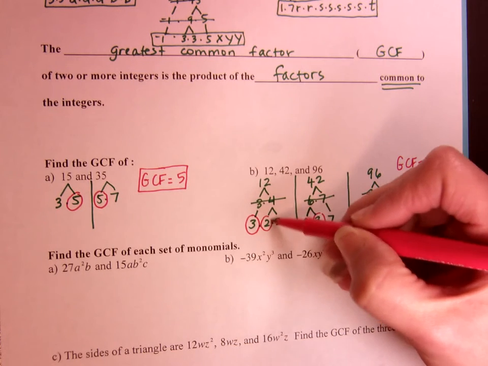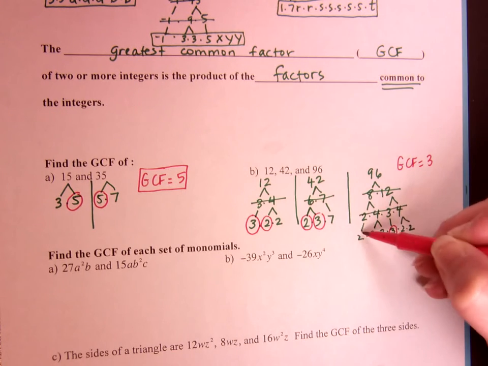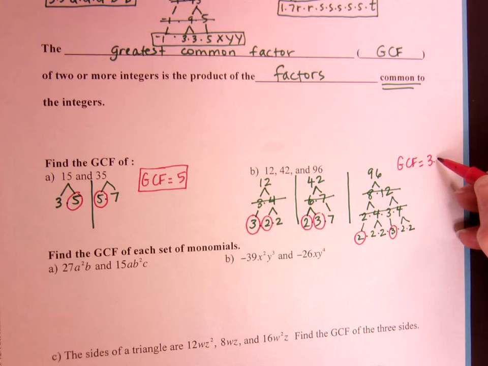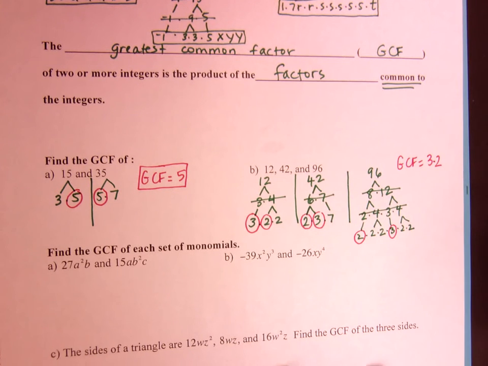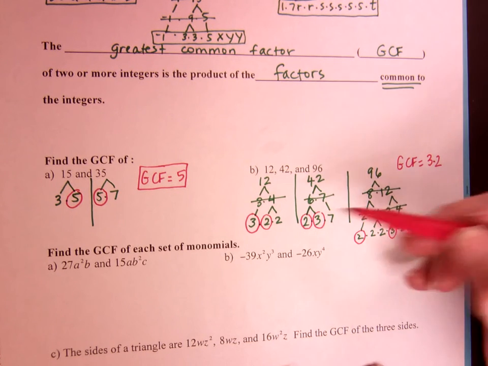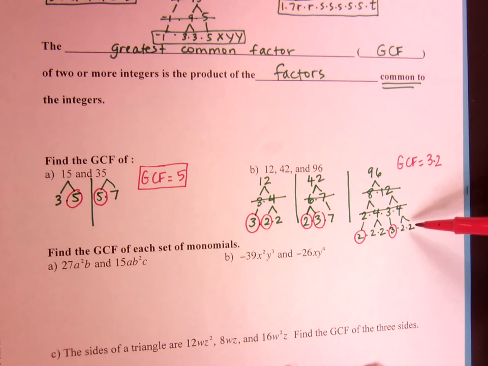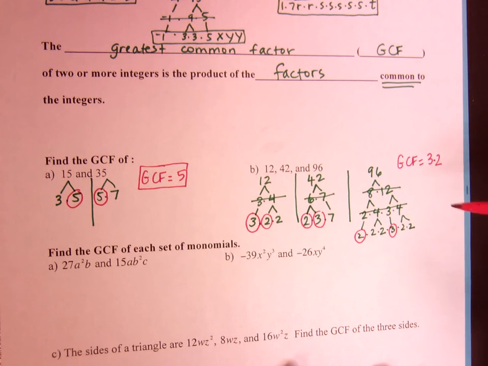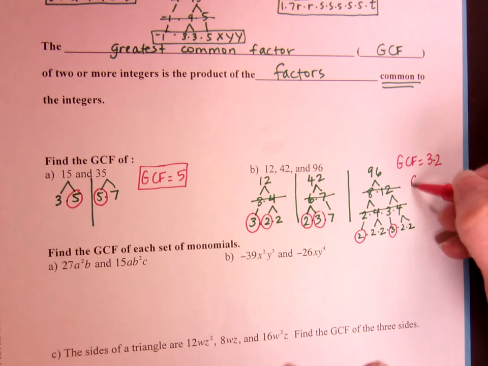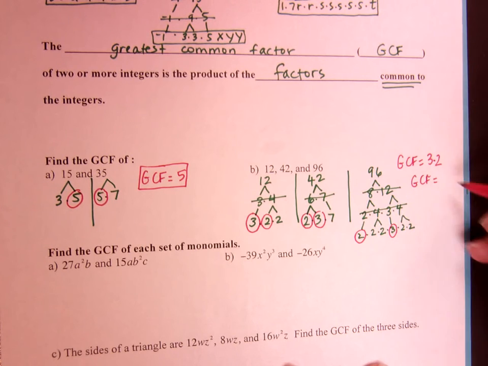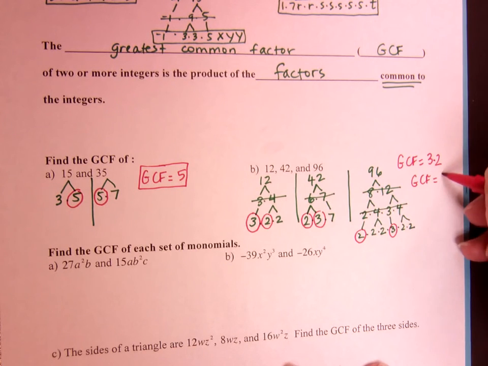So I'm going to circle the 2 in each one, and then put that in the greatest common factor spot. Do they each have another 2? All 3 of them have another 2? No. So we're done with the numbers. What we now need to do is simplify this. The greatest common factor of these 3 numbers would be a 6.